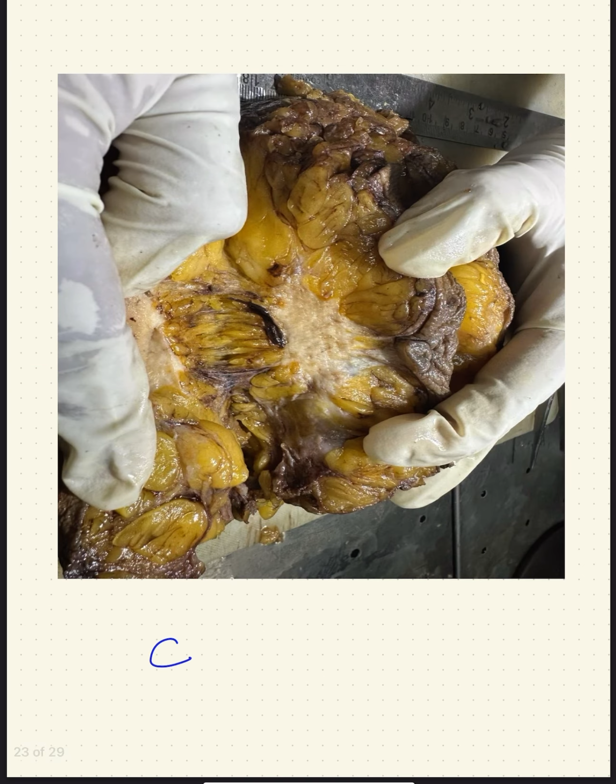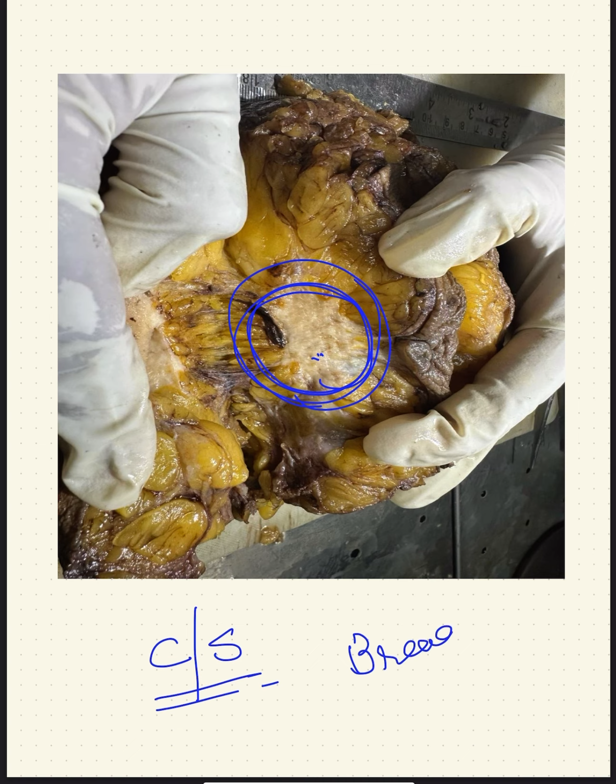So this is the cut section image. Here you can see the solid gray-white tumor tissue. This is the tumor tissue on cut section. And this breast was grossed as per the slicing method, that is bread loafing method. You will have serial sections of slicing about 1 centimeter distance. At 1 centimeter distance you give slices. This is called bread loafing method.